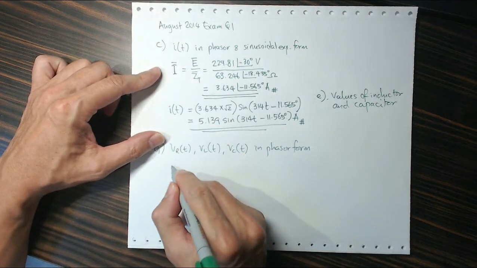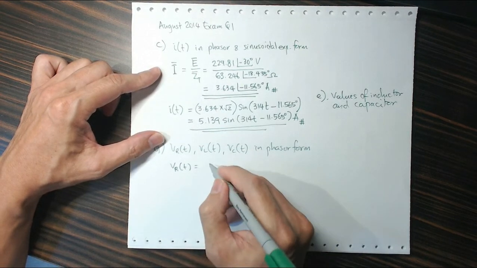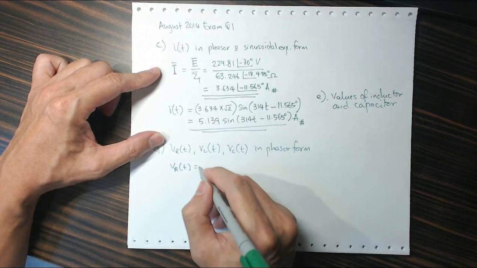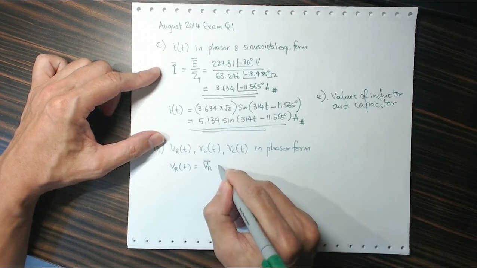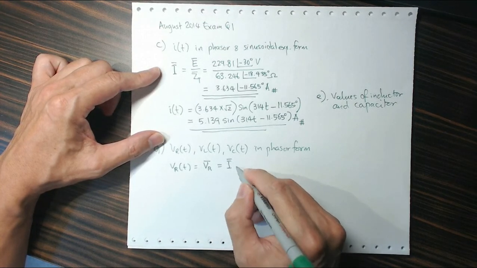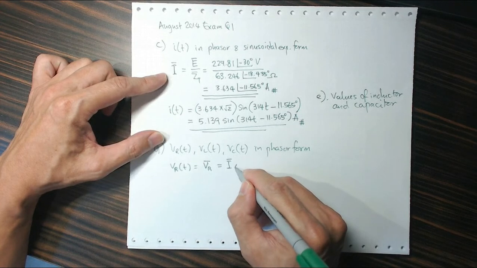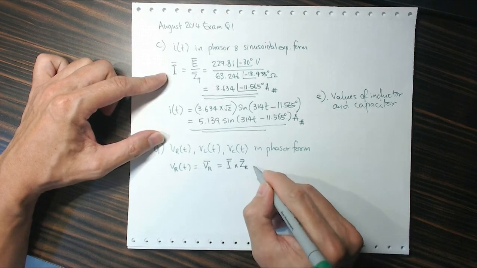So the voltage drop VR, let's put this in phasor form, is equal to the input current in phasor form multiplied by the impedance.